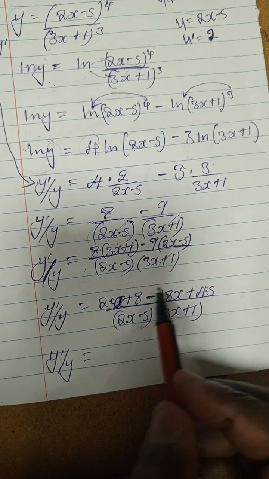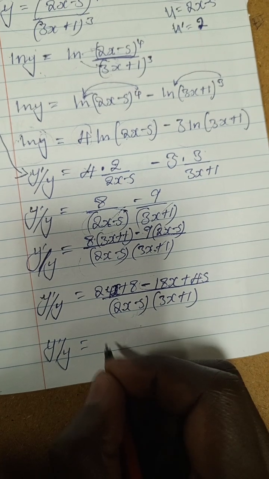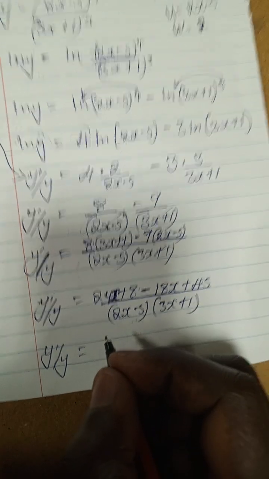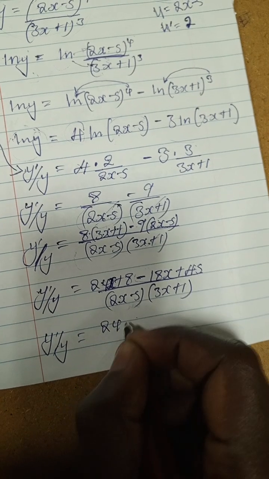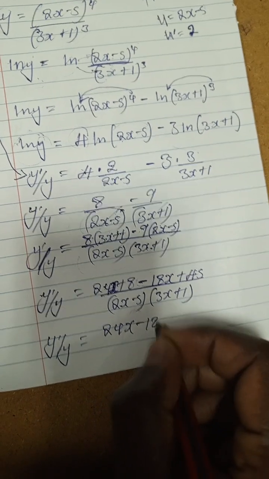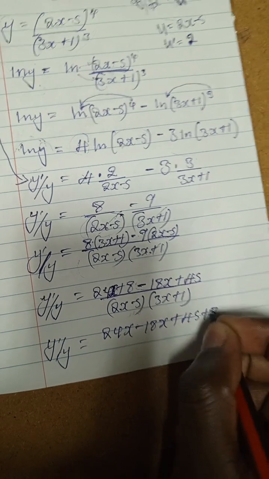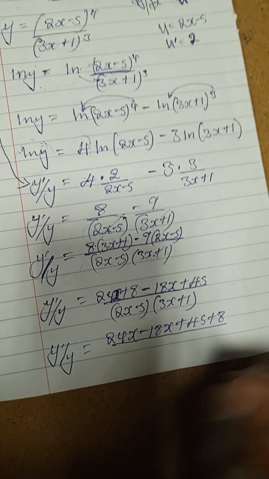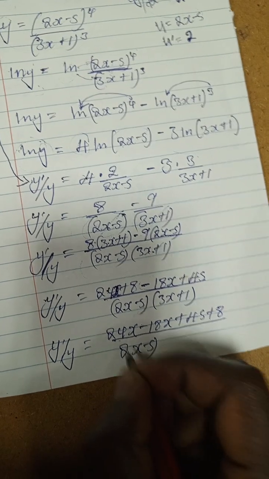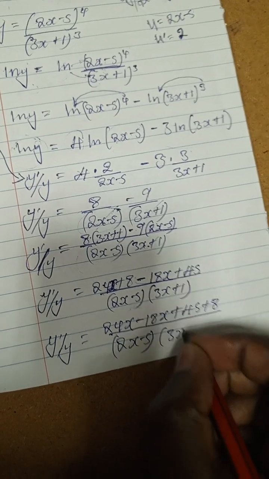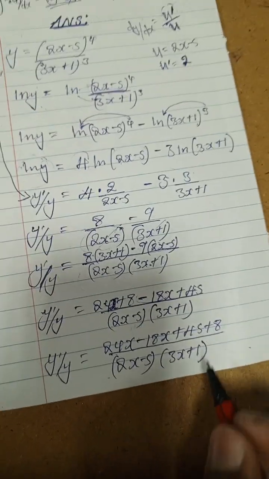Remember, there's a negative. For the sake of those who may be confused, we have 24x minus 18x plus 45 plus 8. I haven't changed anything, I've just grouped the like terms. So we have 2x minus 5, then 3x plus 1, these are the common denominators.